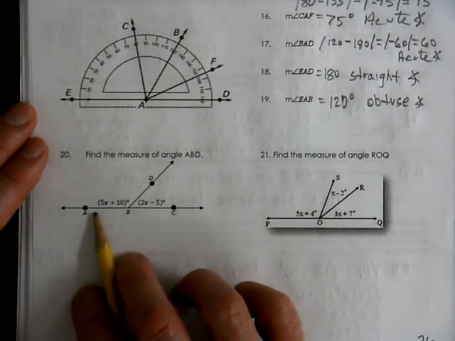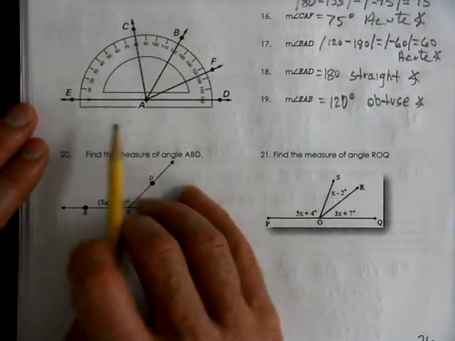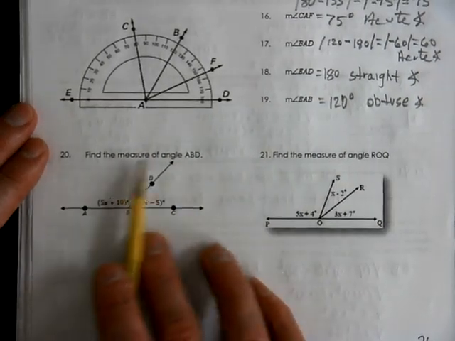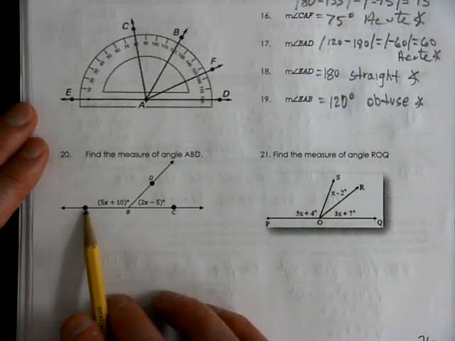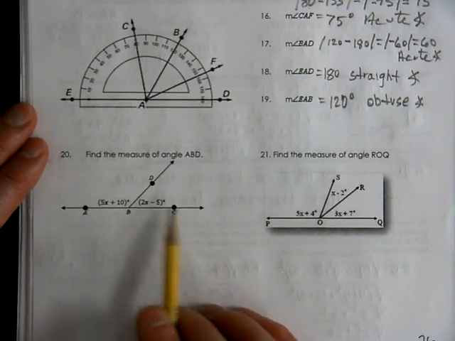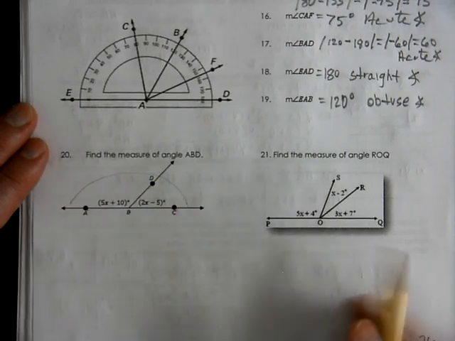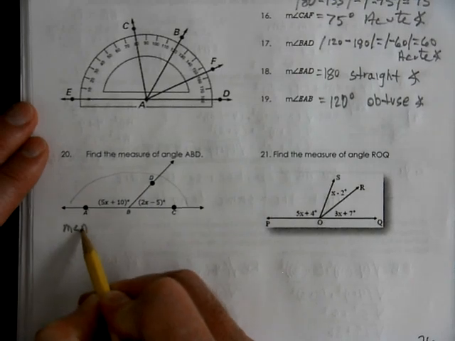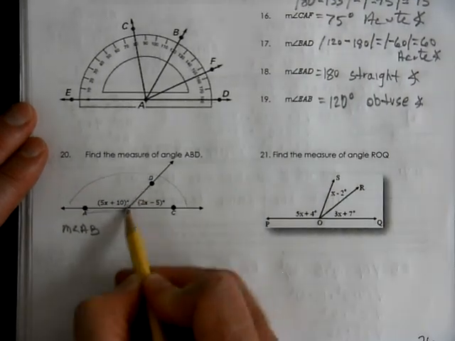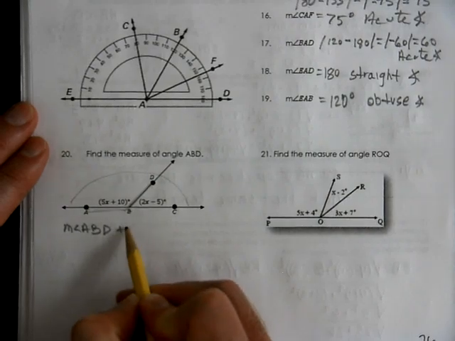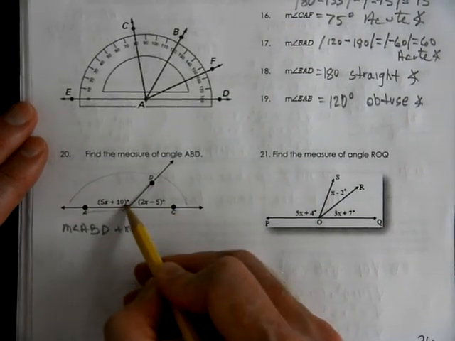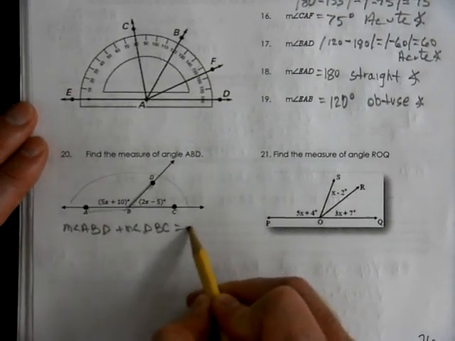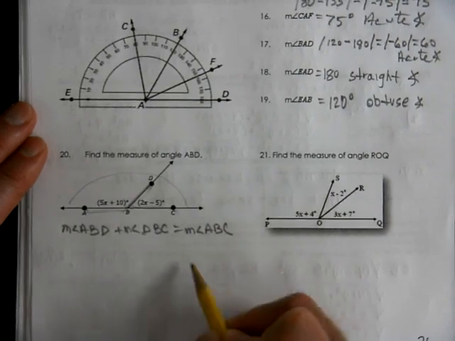Last two. Notice how this one here is a straight line. Just like our straight angle here, this essentially makes a straight angle. So we know that this angle, ABC, is 180 degrees. Therefore, the measurement of angle ABD plus the measurement of angle DBC has to equal the measure of angle ABC.